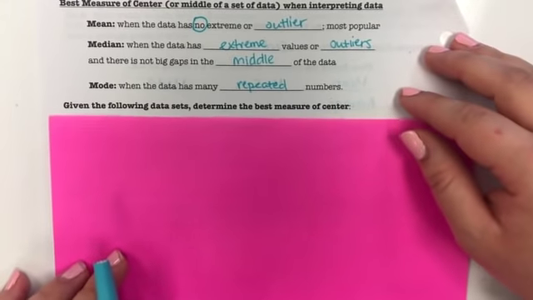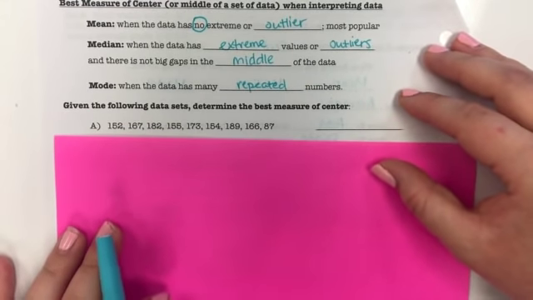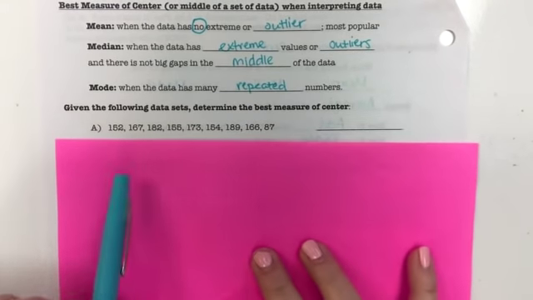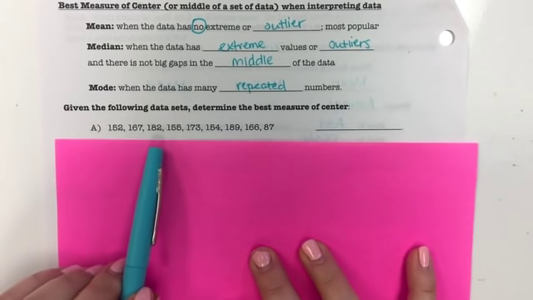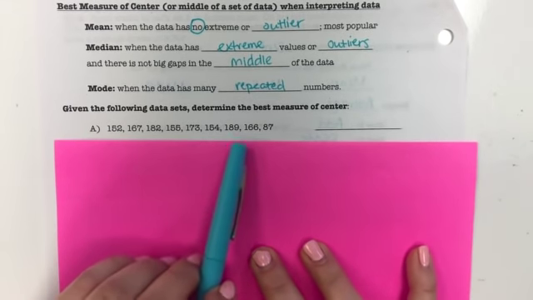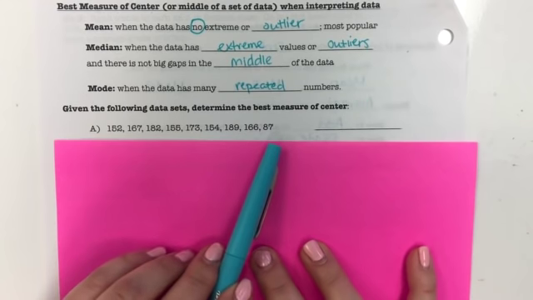So given the following sets of data, we're going to determine which measure of center is the best for that set of data. So we're going to start by looking at this first set of numbers. We're going to see 152, 167, 182, 155, 173, 154, 189, 166, and 87.